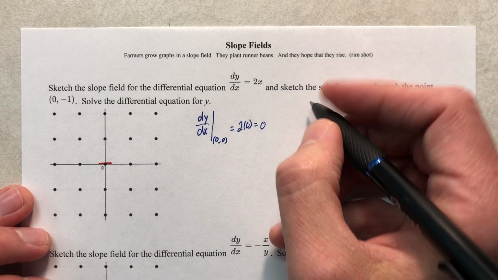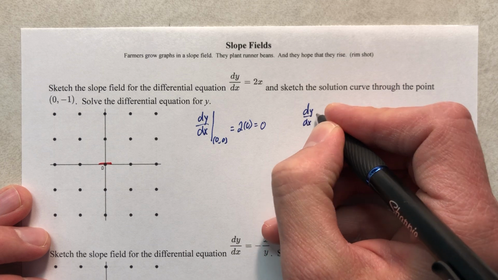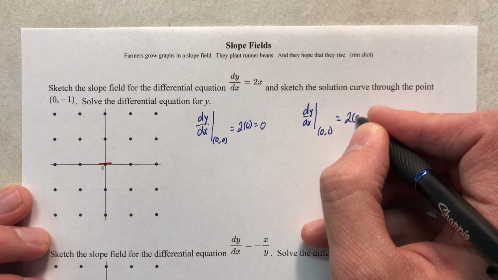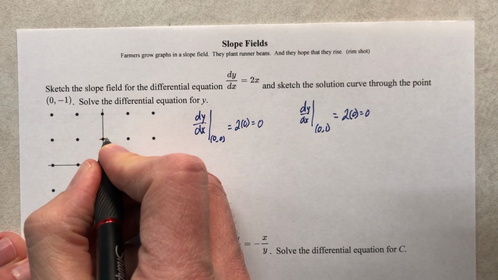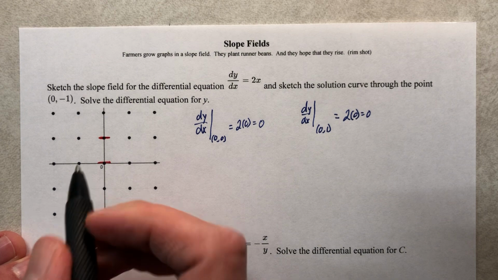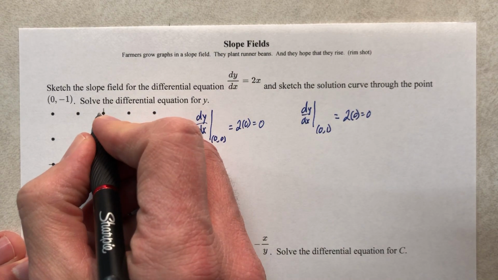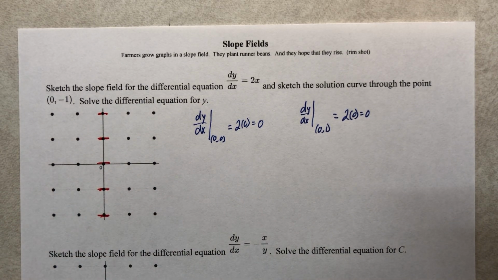Okay? And then I'm going to say, oh, well, let's move up a notch. So dy over dx evaluated at 0, 1 is really 2 times 0, which is 0. Oh, wow. Okay, you can see a pattern here. If I plug in 0, 2, well, there's nowhere to plug a 2. So 0, 0, 0. Okay?